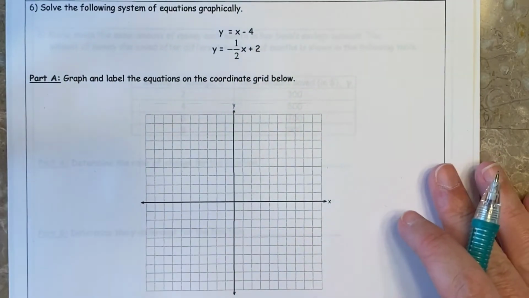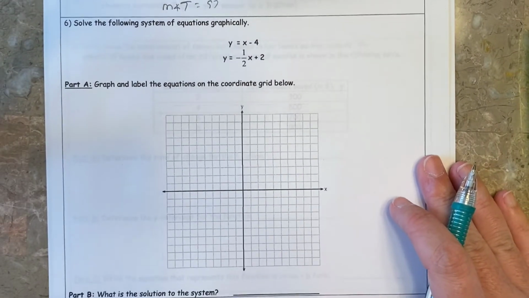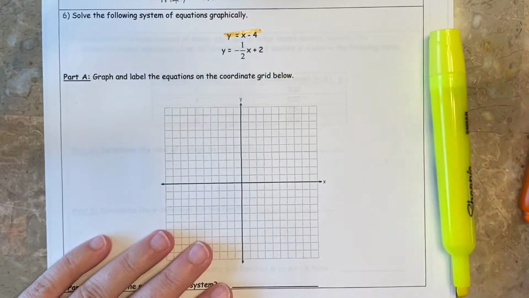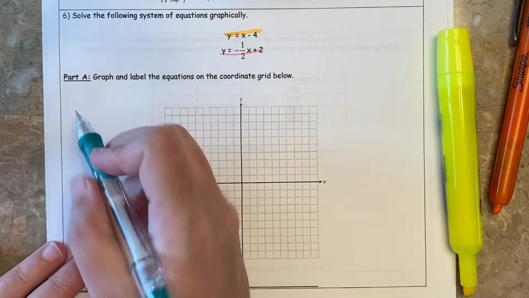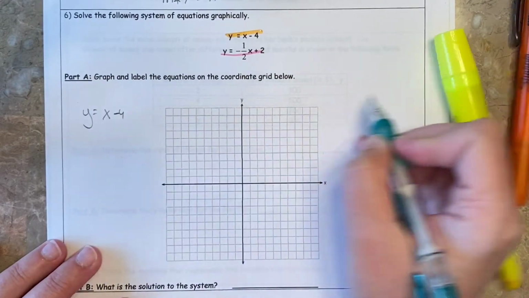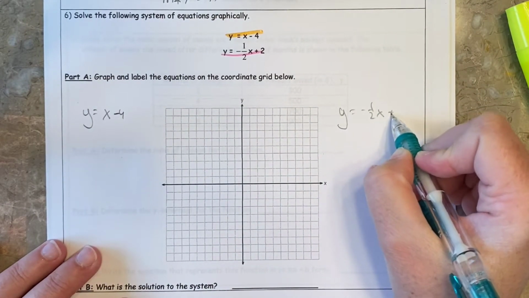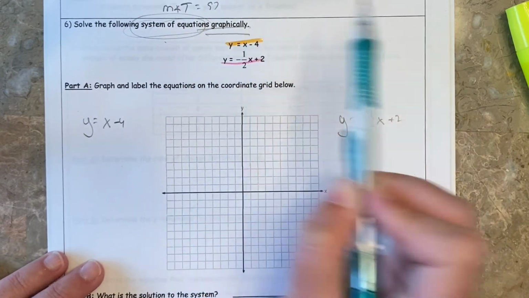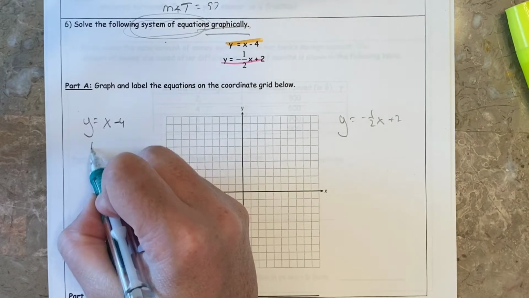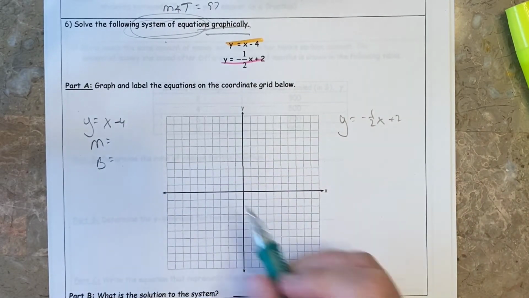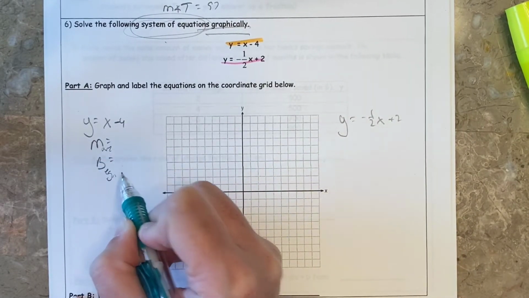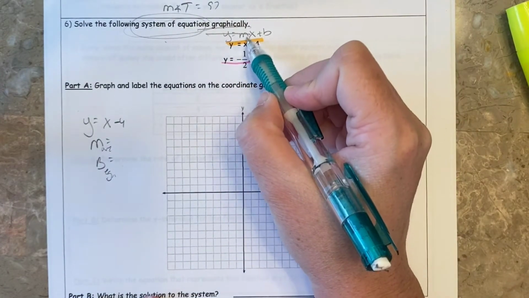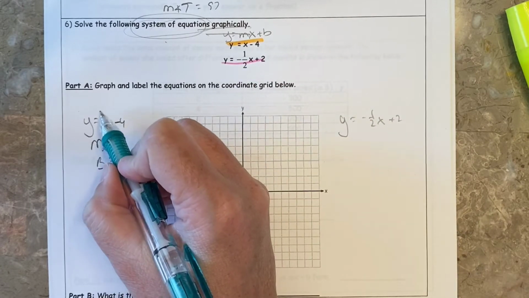All right, number 6, we have a graphing question. So we have 2 different graphs, this one and this one, our 2 equations. So our first equation we'll put over here, and our second equation we're going to put over here. Okay, and this does say systems of equations. We know we can do that algebraically, but right now we're going to do it graphically. So we have to list our m and our b. Remember, m stood for move, b for begin. So y equals mx plus b, that's what we're going off of. So the number in front of the x, the coefficient of x, that's going to be your m.